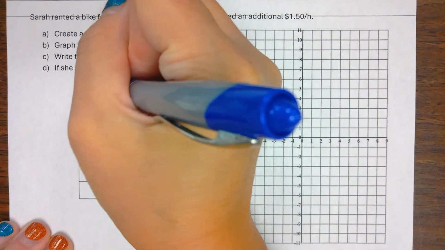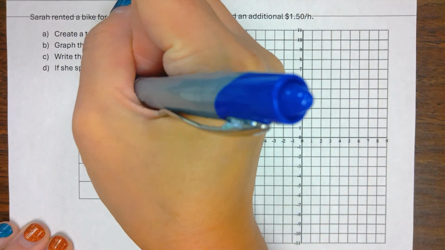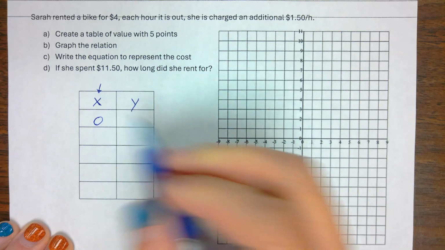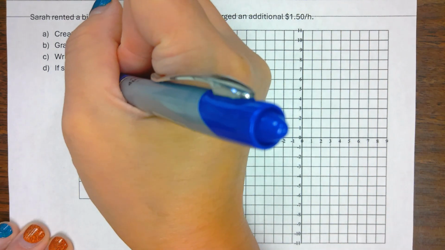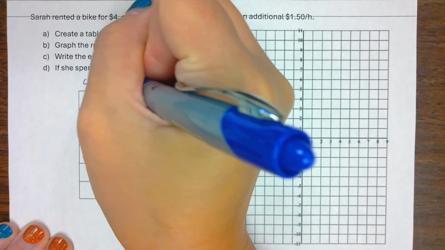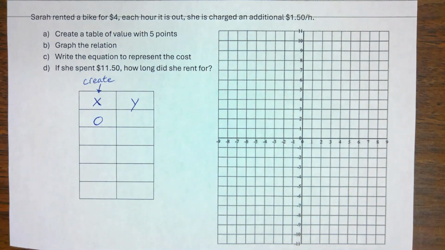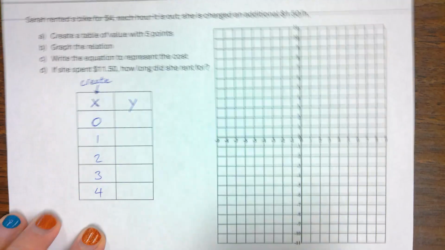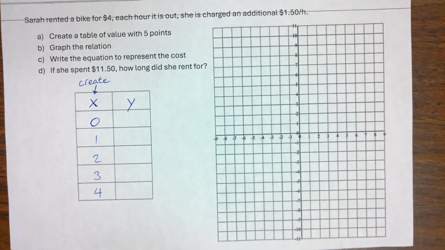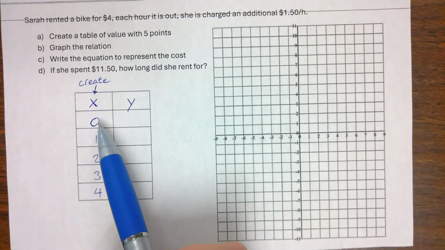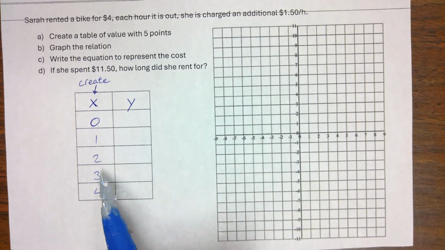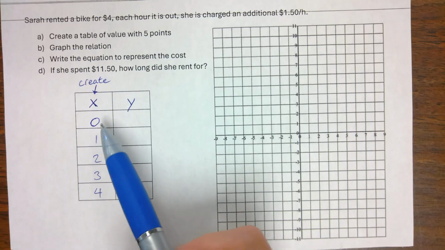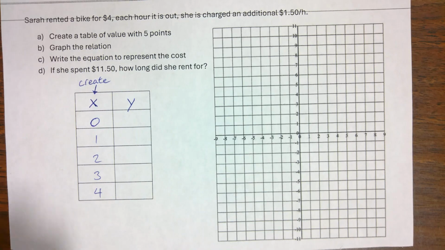Notice I gave you a blank table, so you can create this column: 0, 1, 2, 3, and 4. Those are the easiest numbers to go by. A lot of people I saw started with 1, 2, 3, 4, 5. We always want to see that row 0 right there.